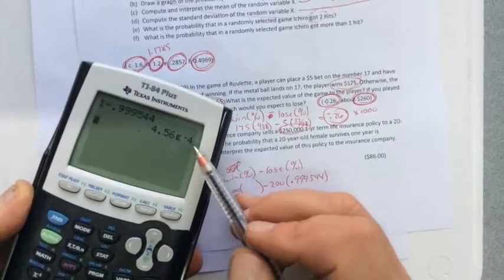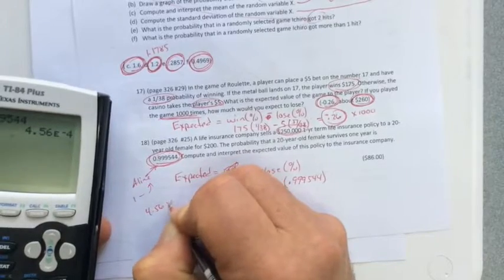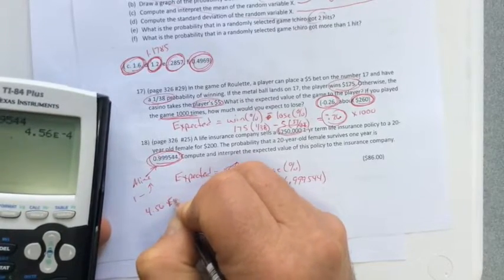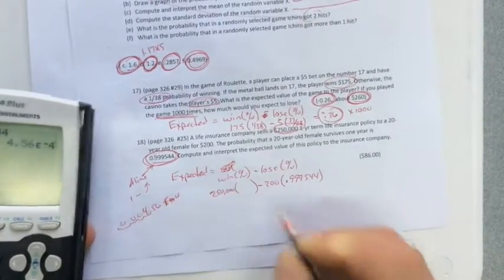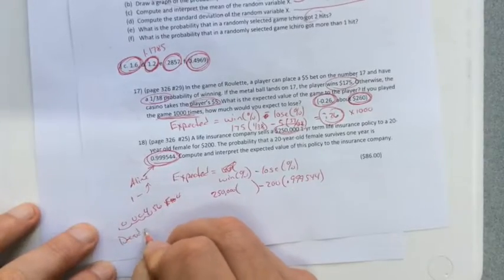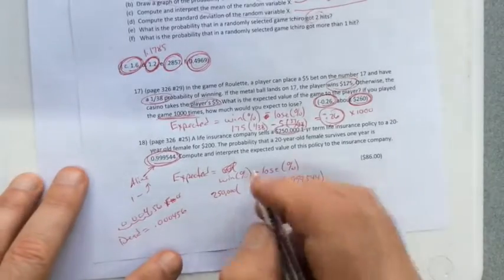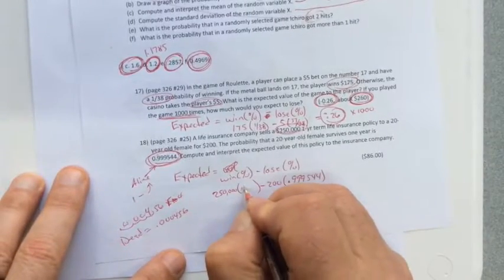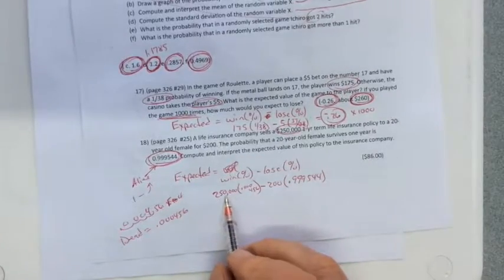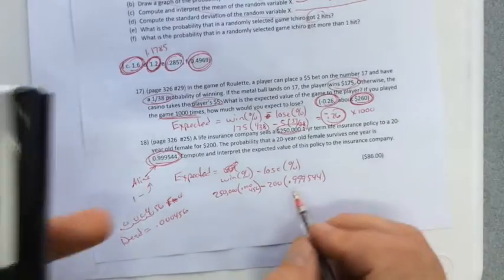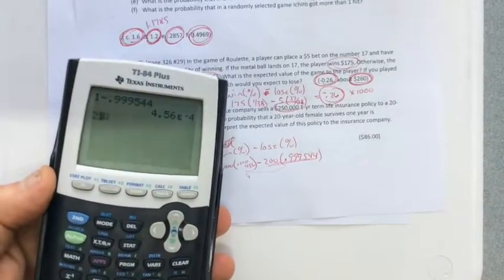Okay, so the calculator says move the decimal 4 places. So it says 4.56 times e to the negative 4. So 1, 2, 3, 4. That's 3 zeros in that. So the probability of dead is 0.000456. So if she's dead, she's going to win $250,000. 0.000456. That's how life insurance works. They don't pay it very often, but when they pay it, they pay a lot. So this $200 will end up paying for all of that, and the insurance company will come out ahead.